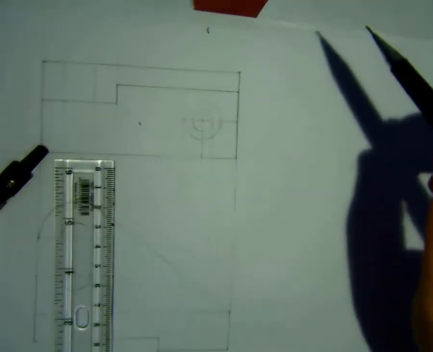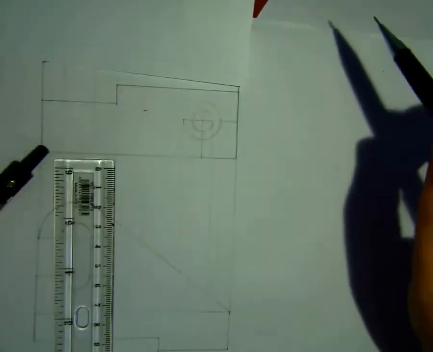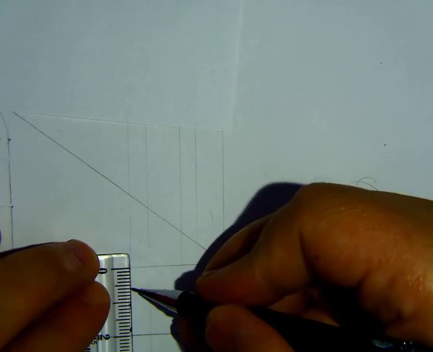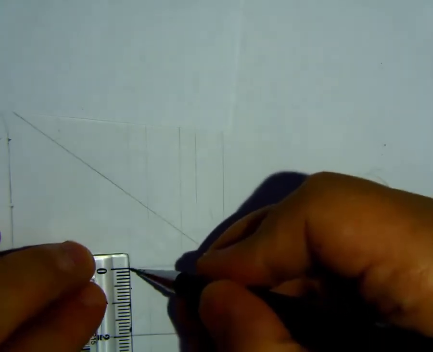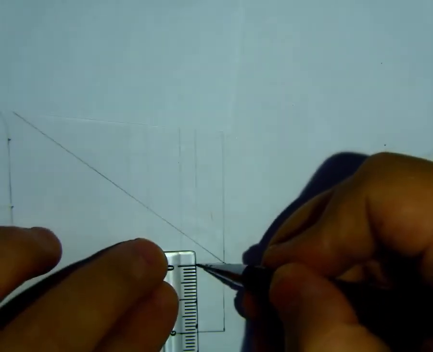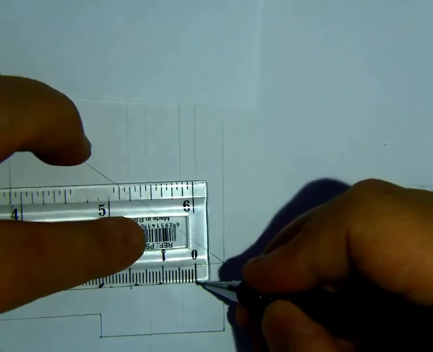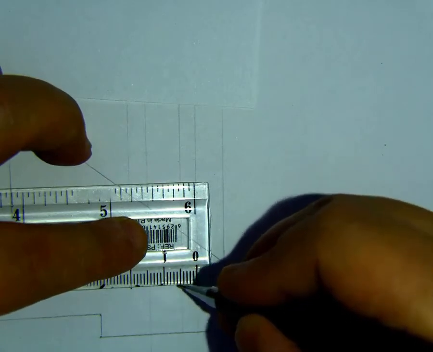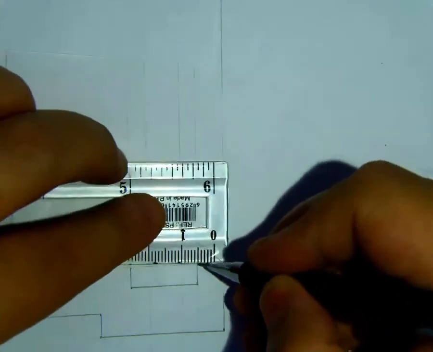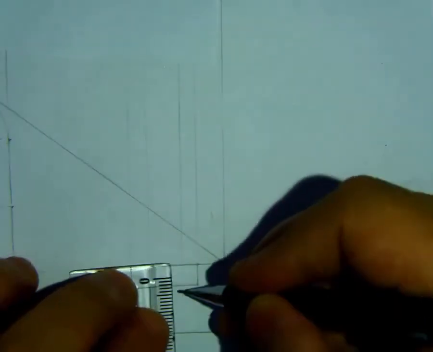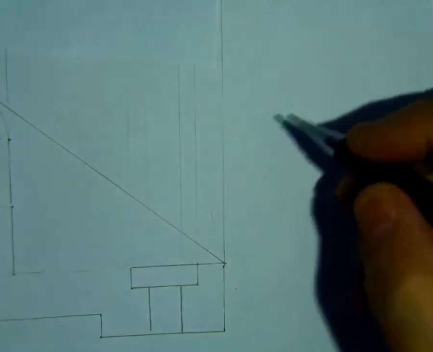Okay, we will go down 6. And the rest is down.